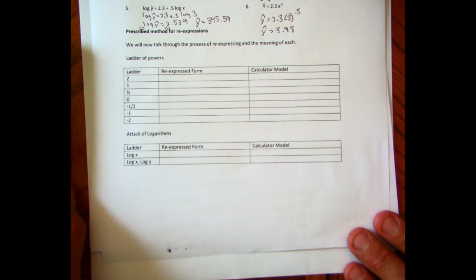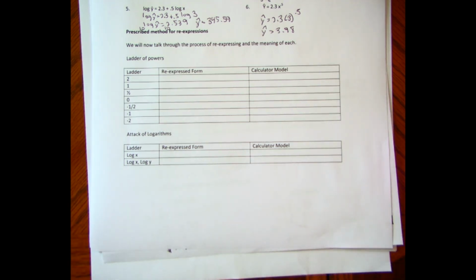Alright, so what we're going to look at now are some methods for re-expressing data. This is not the only way you can re-express data, but for our course this is basically going to be some of the different methods we'll use.